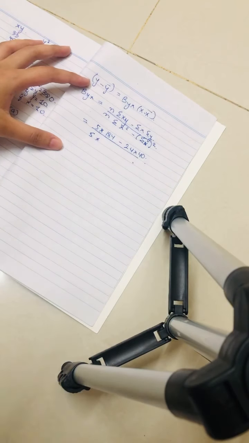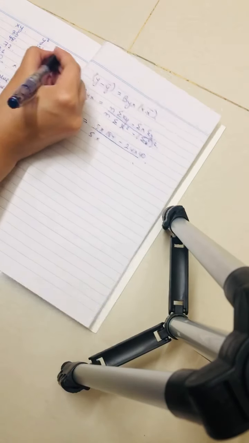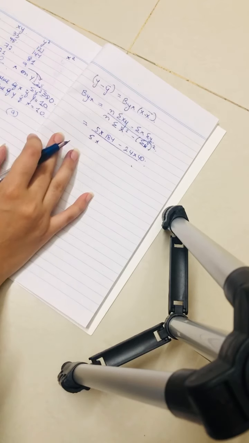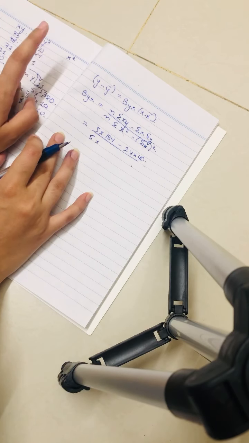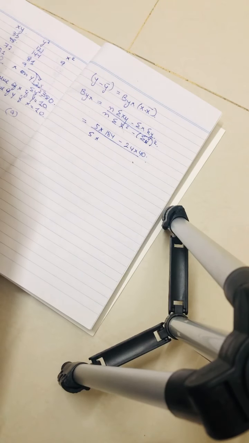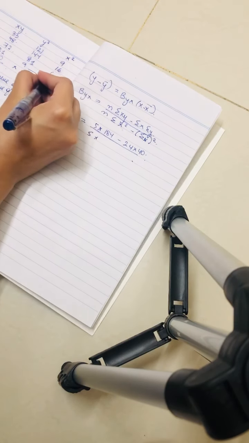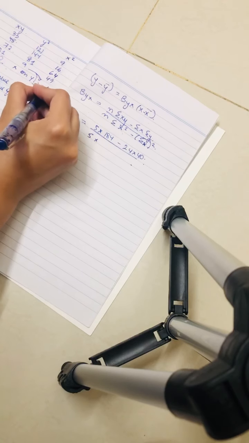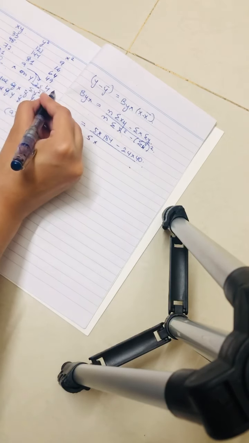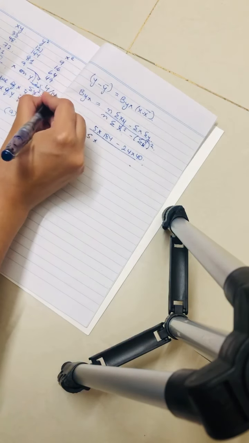Okay, so now how to calculate summation x square? Here we will be calculating x square by squaring all the values of x. 3 square is 9, 4 square is 16, 8 square is 64, 7 square is 49, 2 square is 4, and let's add the values. 9 plus 16 plus 64 plus 49 plus 4, it's 142.